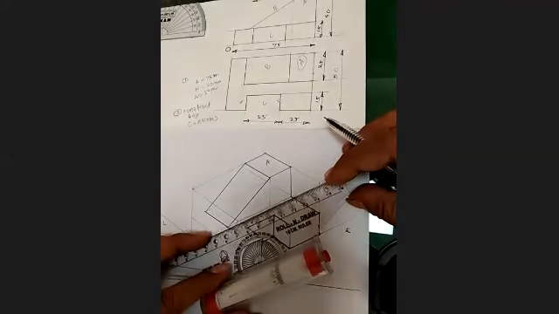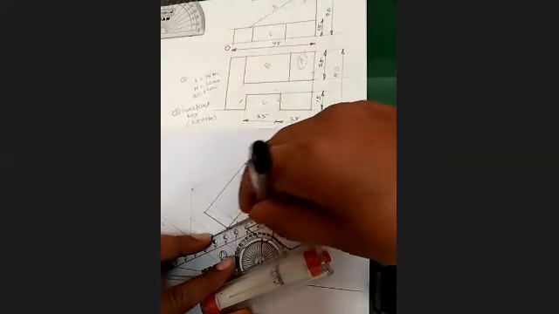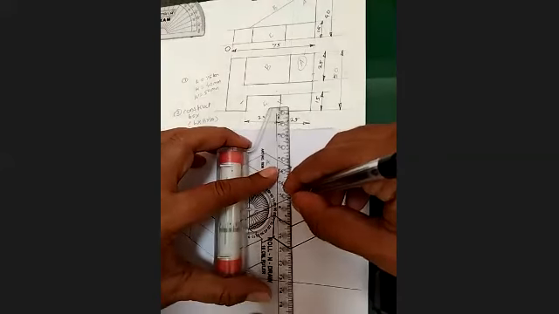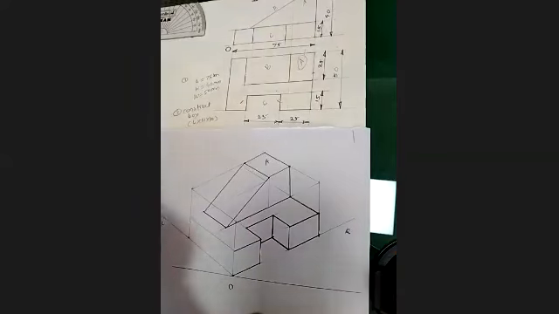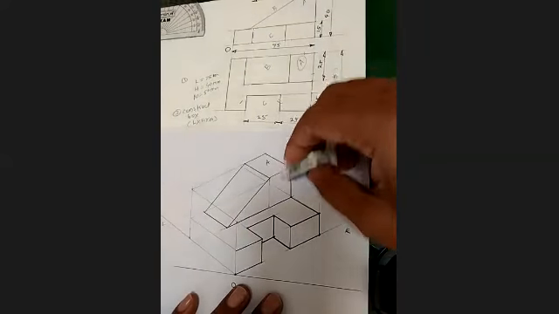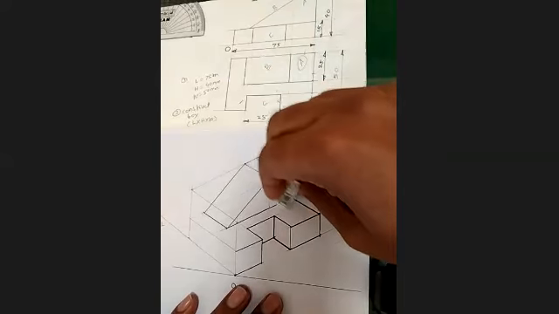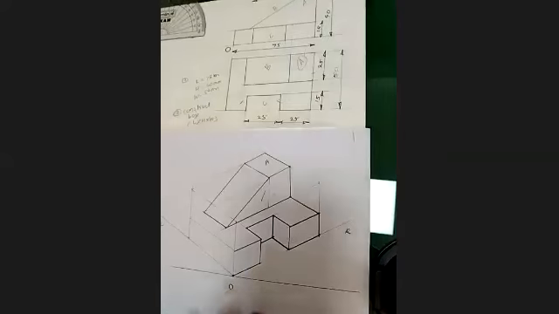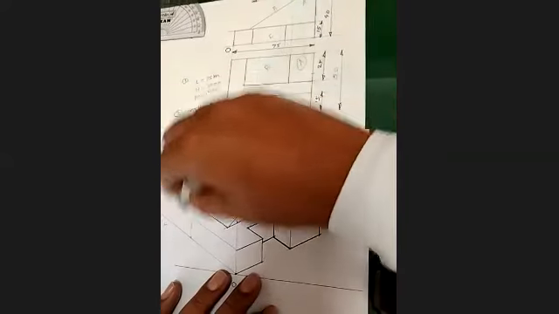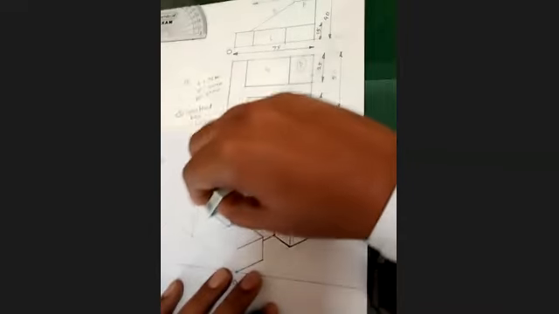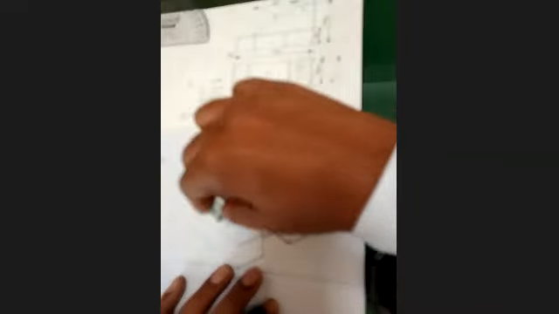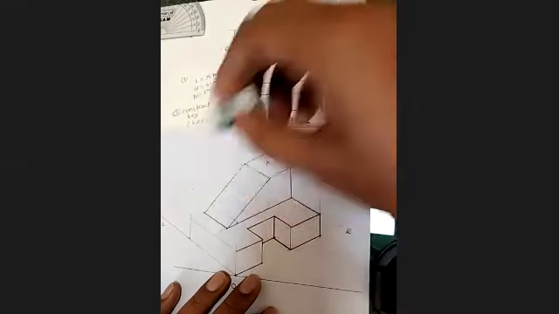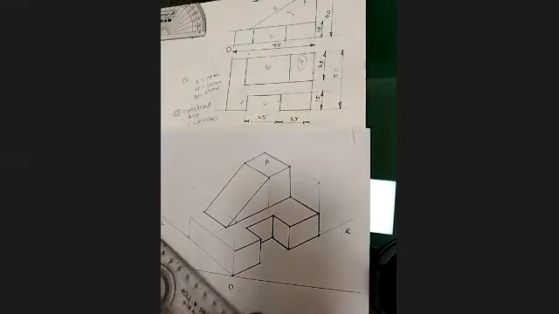Okay, if you draw this line, okay, some of the lines that are getting mixed with your surfaces, I'm going to make light or remove. Okay, then the remaining part you can make dark.